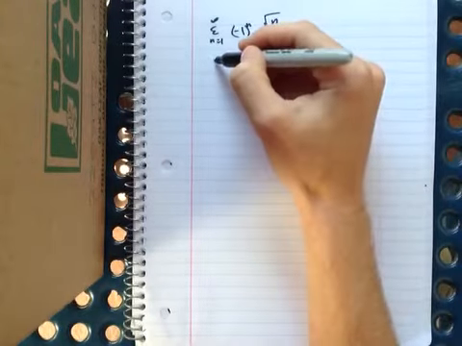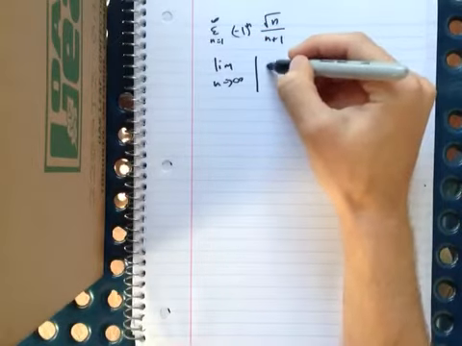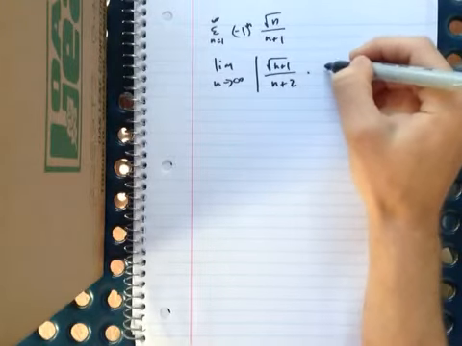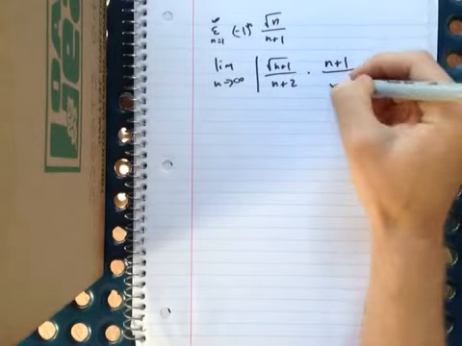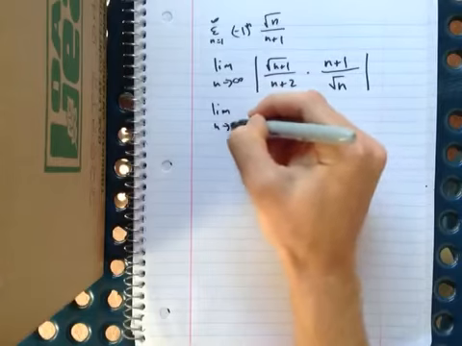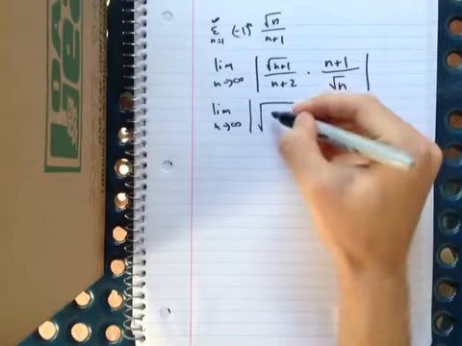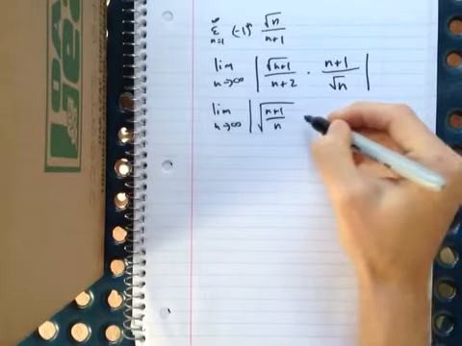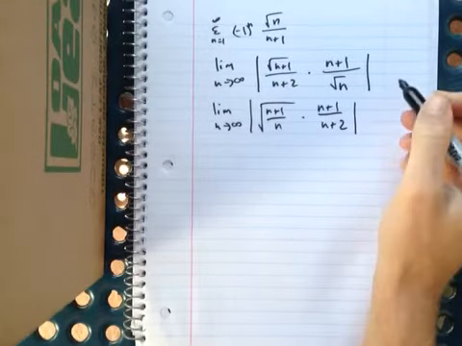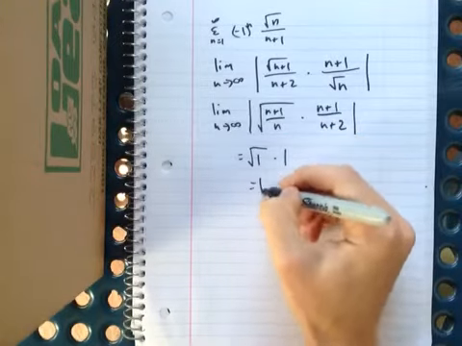And so if we apply the ratio test here, we get the limit as n goes to infinity of the absolute value of square root n plus 1 over n plus 2 times n plus 1 over square root n. So if we simplify that a little, we get the limit as n goes to infinity of the absolute value of square root n plus 1 over n times n plus 1 over n plus 2. And if you take that limit, we get square root 1 times 1, which equals 1.